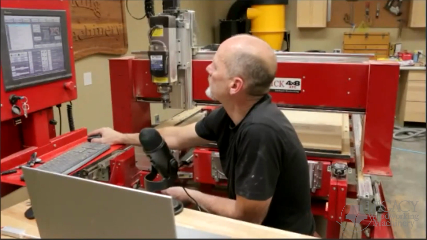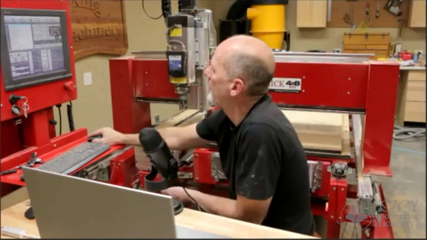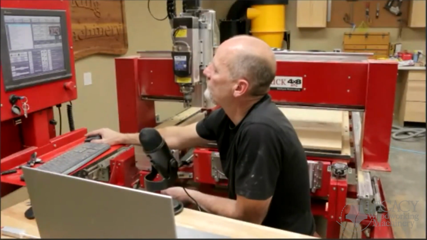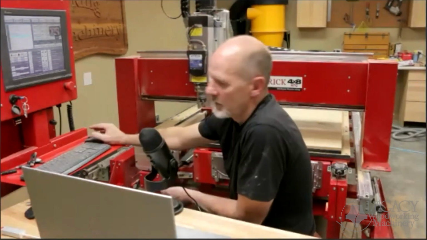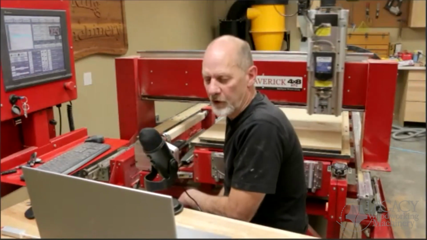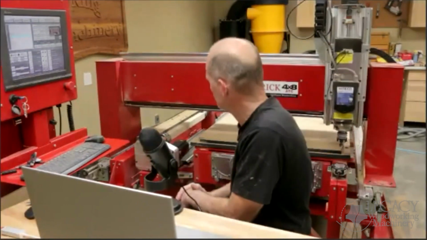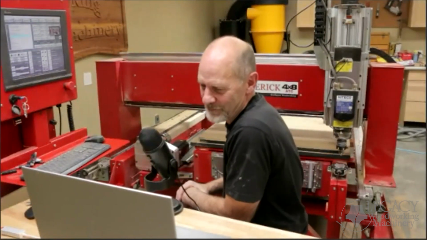And I've got this in my way. Let me move this. Okay. And when I start the program, it's going to go touch off the smart tool and set the Z properly, if I programmed it properly.